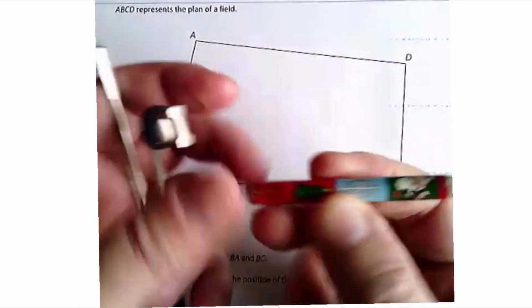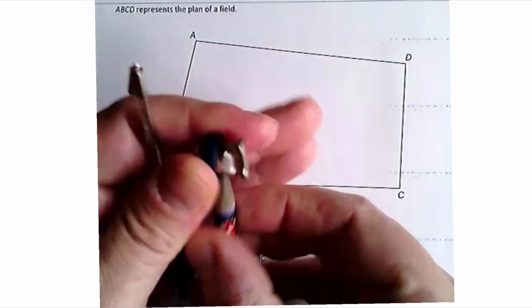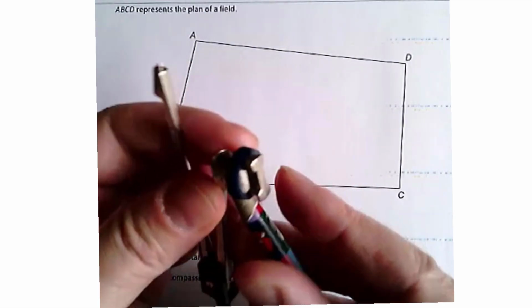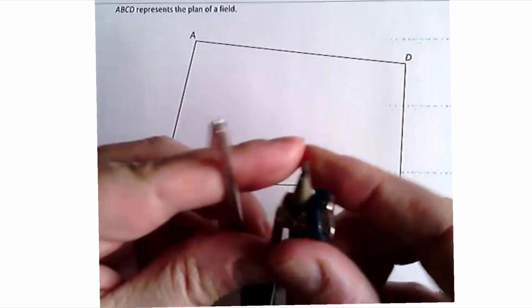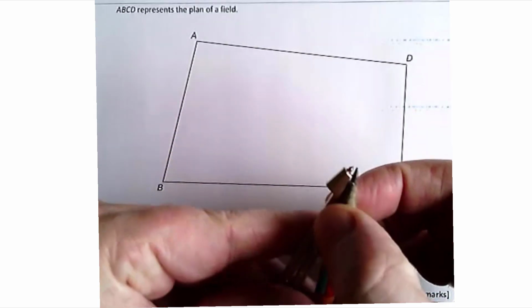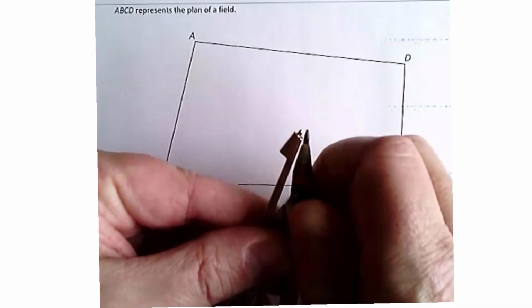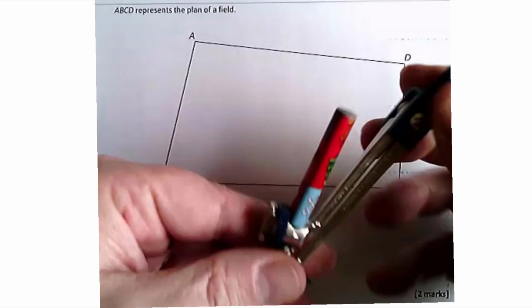Okay, so make sure you keep yourself a little pencil that you can use with your compass. You need a special one really. Don't use your normal long pencil, it's too long. The reason for that is when you twirl your compass around, it needs to do a full 360 without bumping into your fingers.